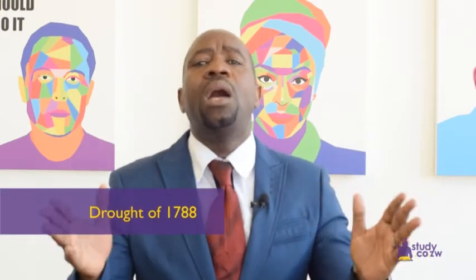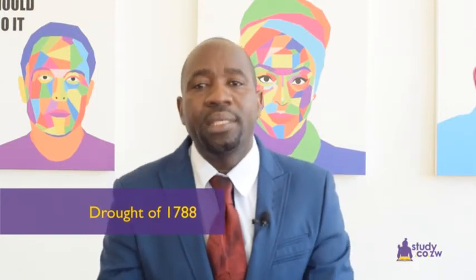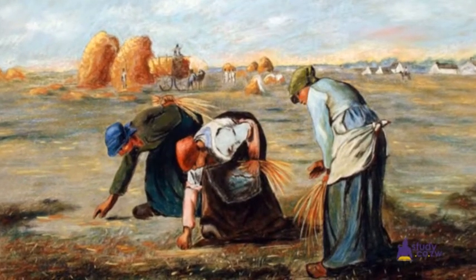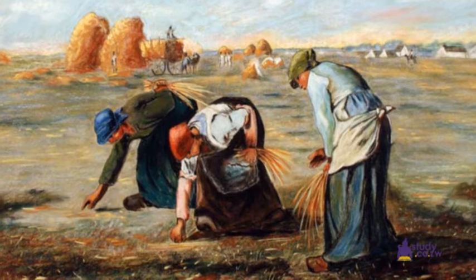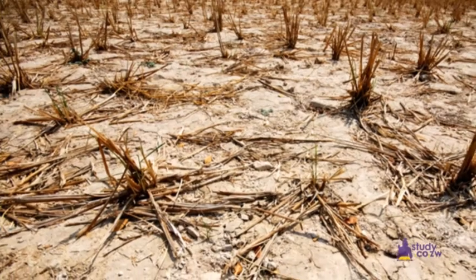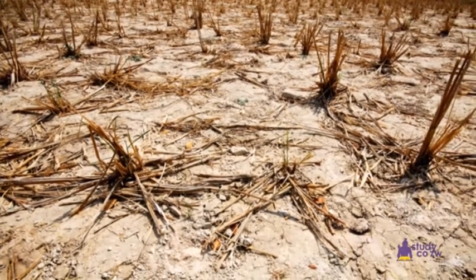The revolution took place in 1789 because of the droughts of 1788. Serious droughts occurred in 1788. There was a hailstorm, crops could not do well, and the people started to have serious problems of food. Hunger was the order of the day. Starvation and poverty were rampant in the country. And the government did not do anything to assist the people who were facing such challenges.